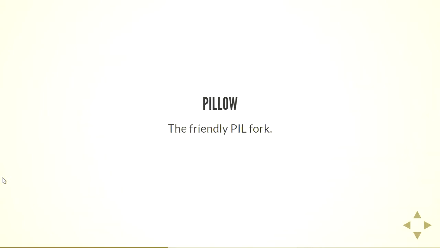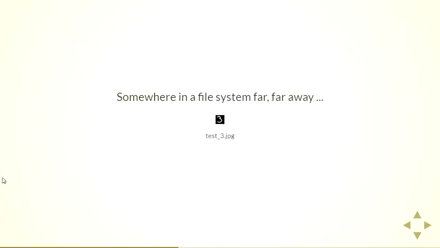Pillow. This is the more or less newish Python image library. This is what we're using to actually read in our little handwritten sample. And somewhere far, far away, we have this little image. The samples are quite small, and I'll tell you in a moment where I got them from.